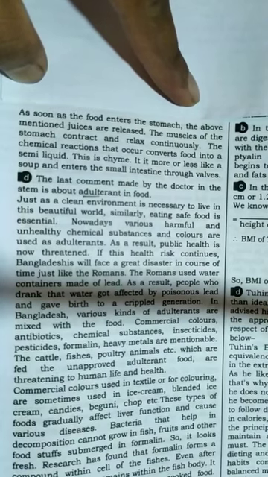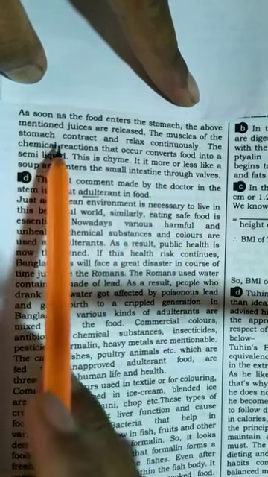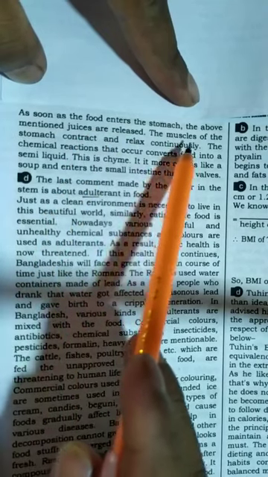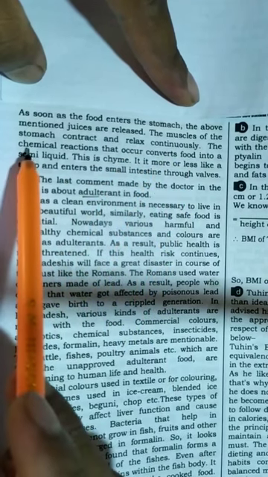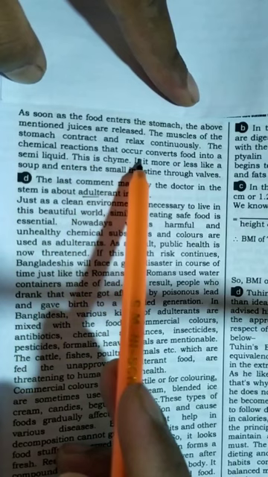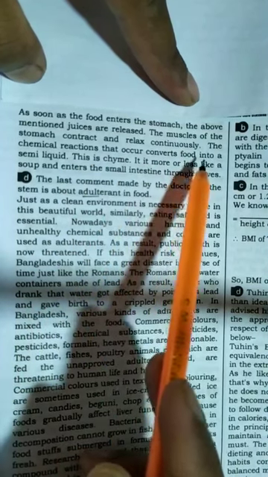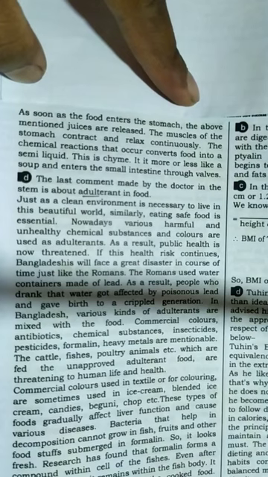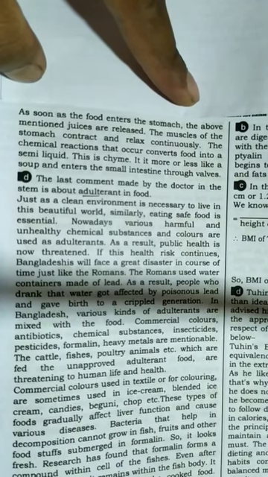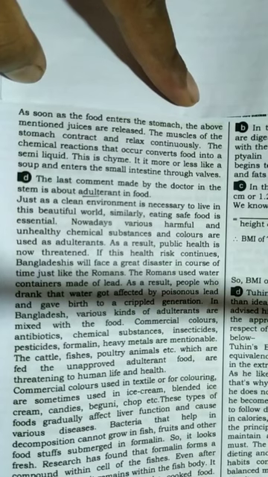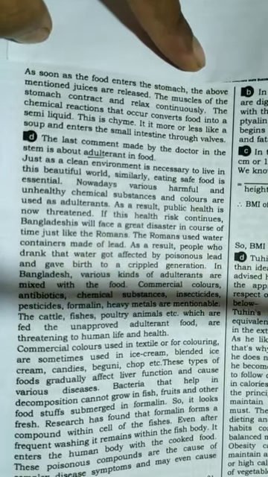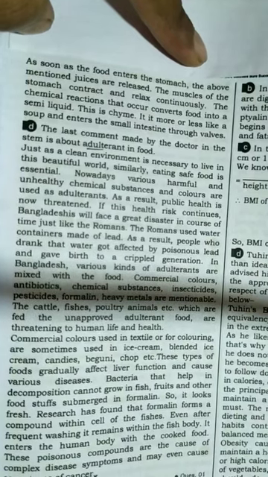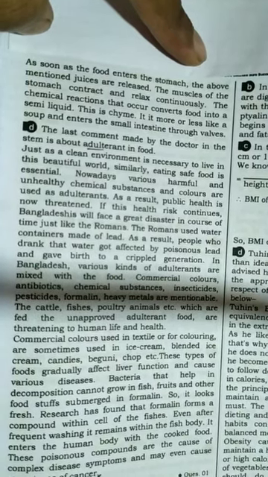As soon as the food enters the stomach, the above mentioned juices are released. The muscles of the stomach contract and relax continuously. The chemical reaction that occurs converts food into a semi-liquid substance. This is chyme. It is more or less like a soup and enters the small intestine through a valve in the duodenum. And question number D, justify the last comments made by the doctor.